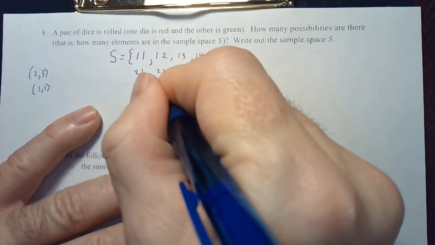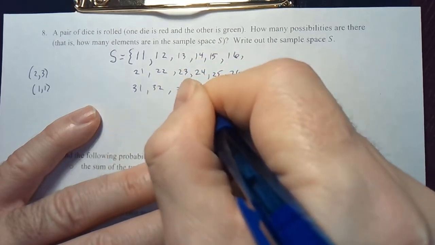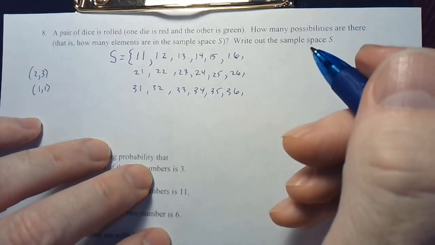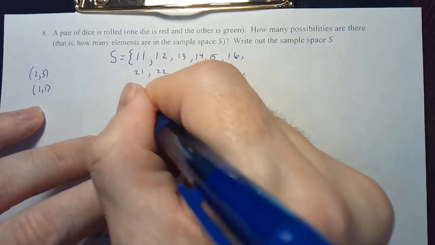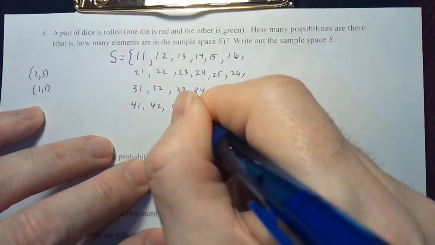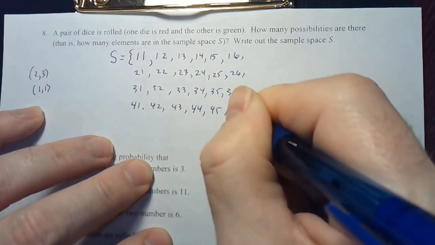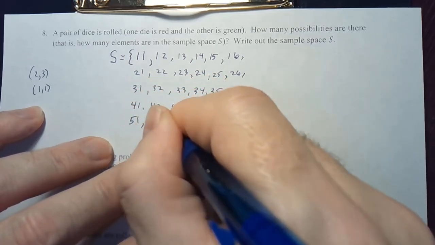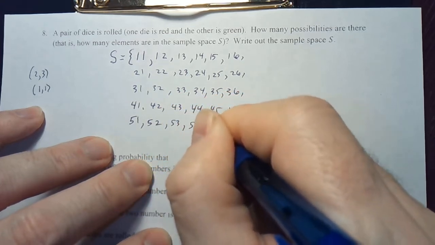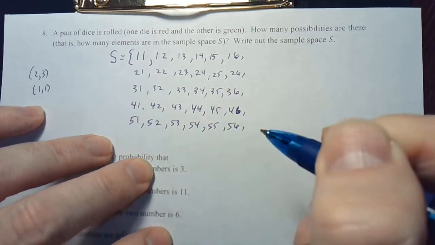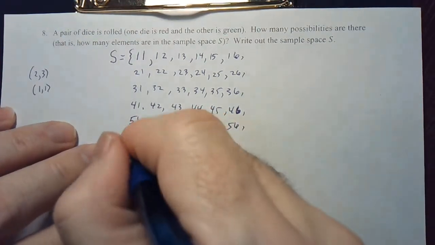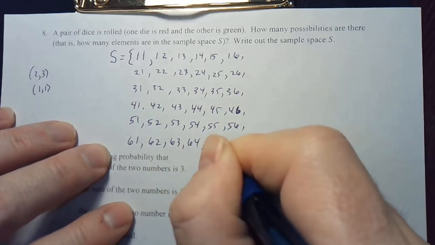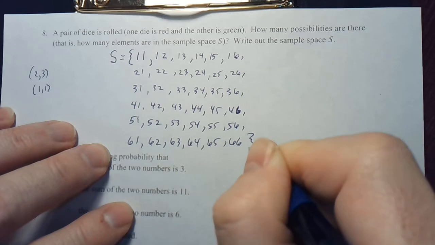And then a 3,1, 3,2, 3,3, 3,4, 3,5, 3,6. 3 more rows. 4,1, 4,2, 4,3, 4,4, 4,5, 4,6. 5,1, 5,2, 5,3, 5,4, 5,5, 5,6. And then the last row, 6,1, 6,2, 6,3, 6,4, 6,5, 6,6.